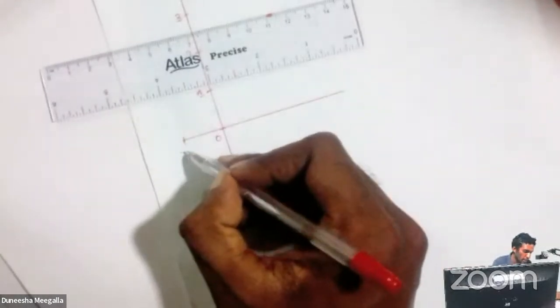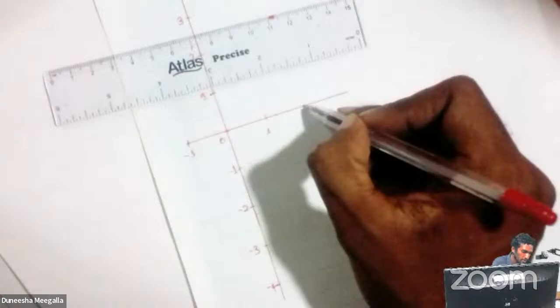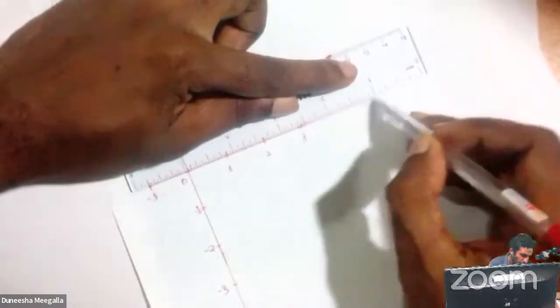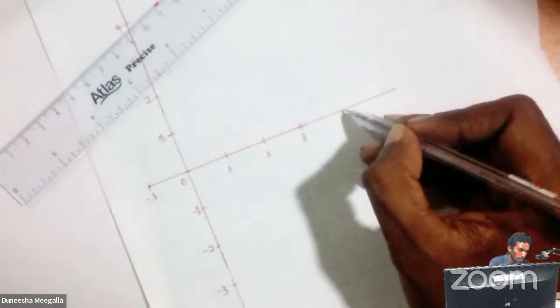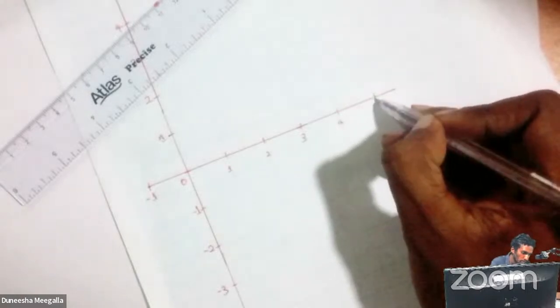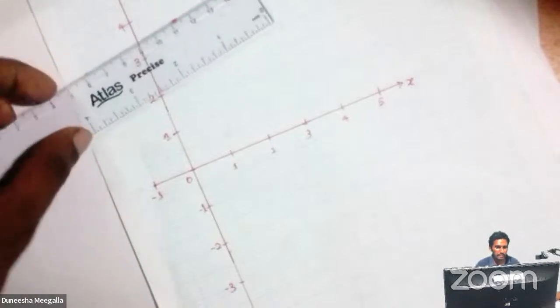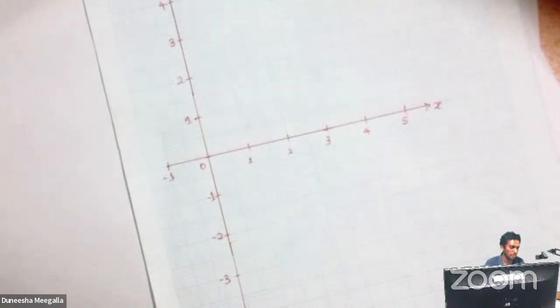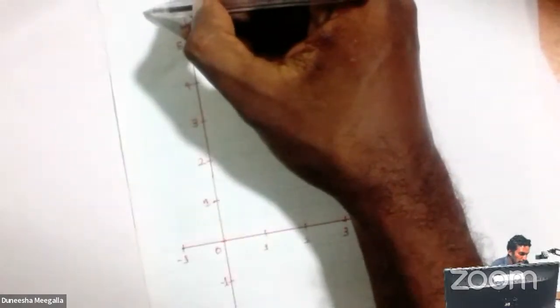It's -1, 1, 2, 3, and it goes until 4 and 5. 4, 5. Okay, it's x. When x is -1, what is the y value? Is it 6? Then x is 0. What is the y value?